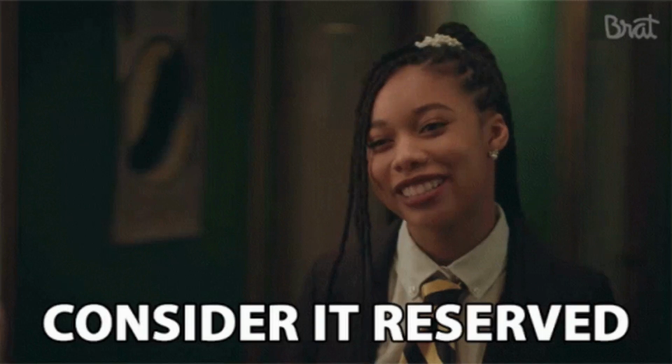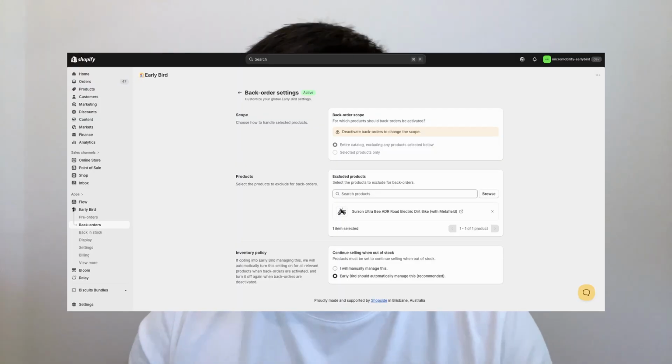Sometimes though, we have merchants who have a large catalog and want to let customers purchase any sold out products. More so like a restock, not necessarily a new product launch. So this is why we have designed this feature in our early bird app.